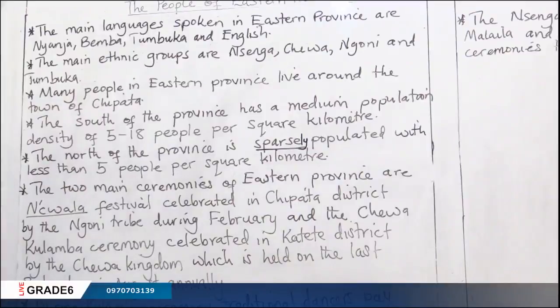The word sparsely means that there are only a few people living in those areas. We don't have many people living in one area, but only a few live in those areas. So, sparsely populated with less than 5 people per square kilometer.